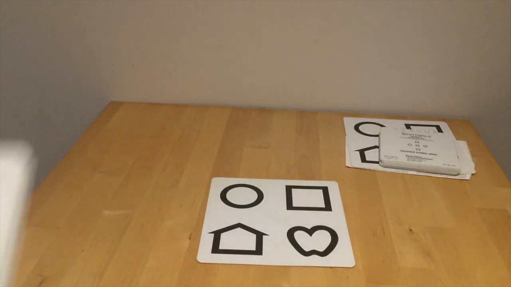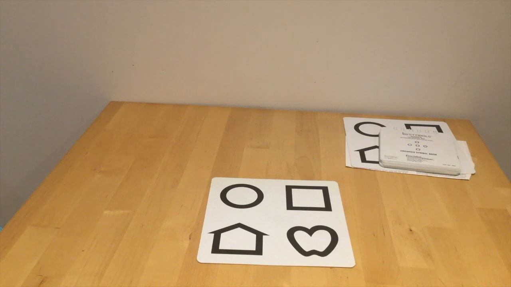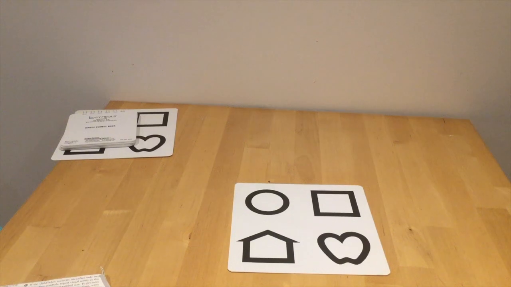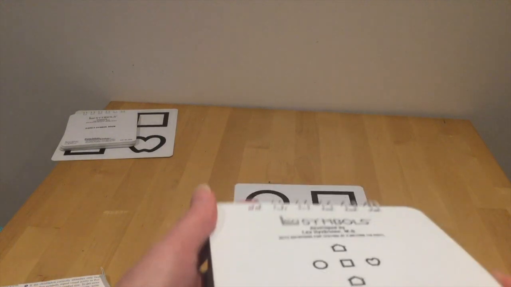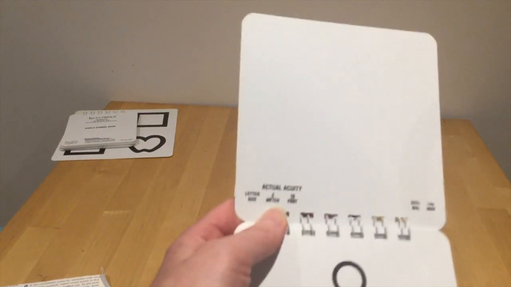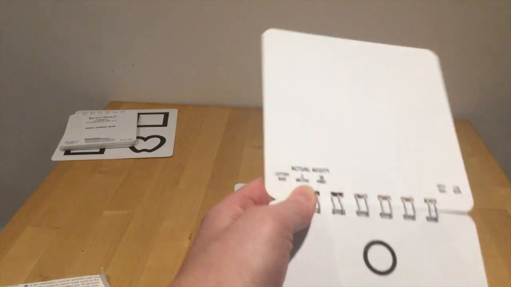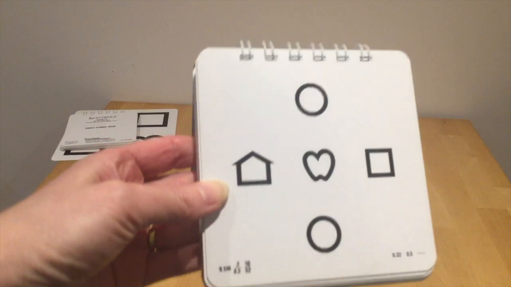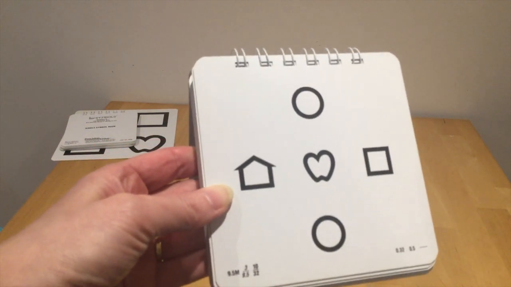So that is the single symbol book, and it's very similar for the crowded version as well. But there are more specific instructions which are here. And again, we've got our key card. So here's our crowded symbol book. And you'll notice when I turn it over, the same thing on the inside front cover, 3 meters. And the array of shapes on the page is very different from the single symbol book.